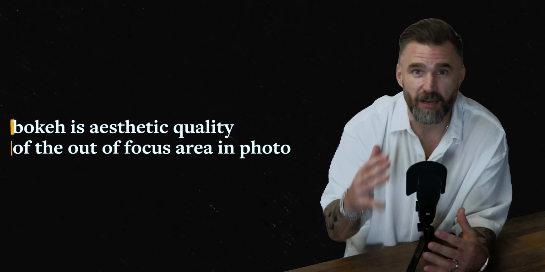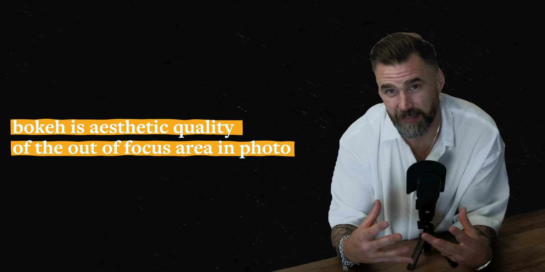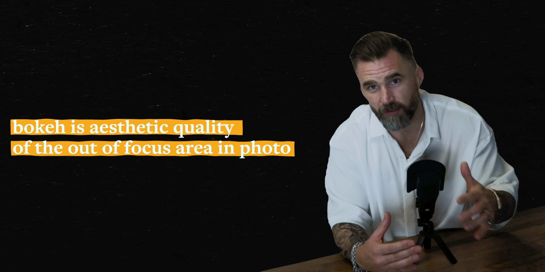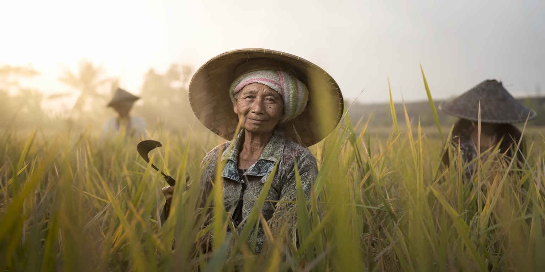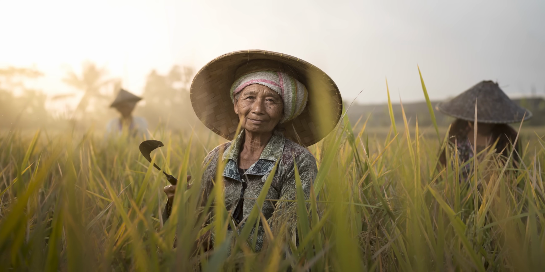Bokeh is a term that refers to the aesthetic quality of the out of focus areas in your photo. When you use a wide aperture, or low f number, you'll produce a shallow depth of field and blur out the background of your photo. This can create a beautiful bokeh effect where the background appears as a soft, dreamy blur. It's a popular technique in portrait photography, for example, where it can be used to isolate the subject from the background and create a more intimate, artistic shot.